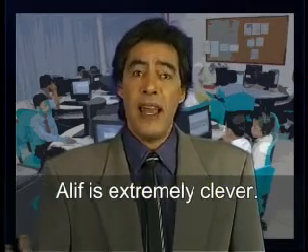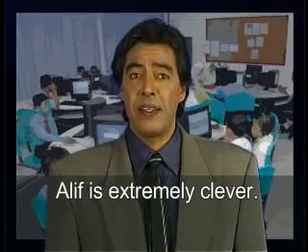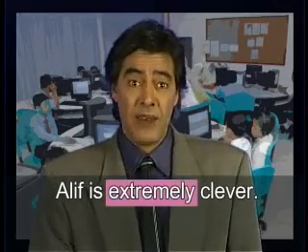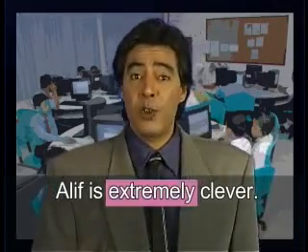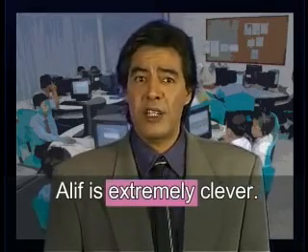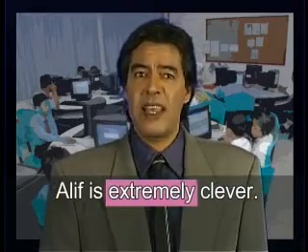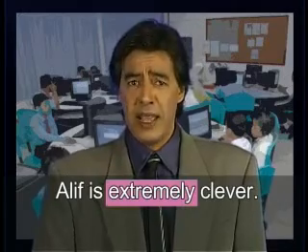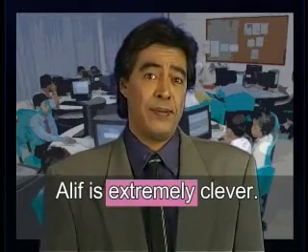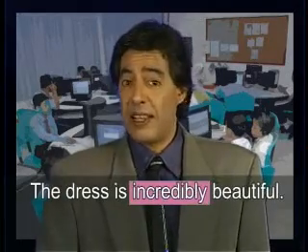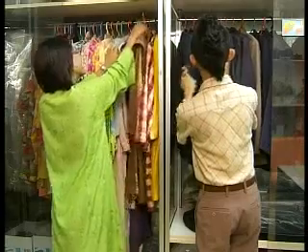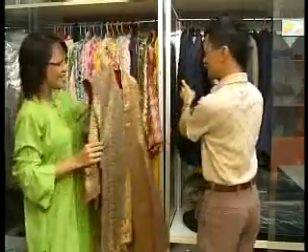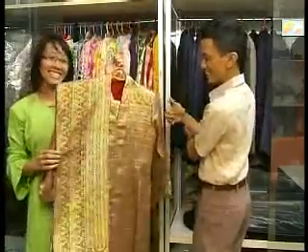When we say Alif is extremely clever, the word extremely is the adverb. The adverb extremely tells us that Alif isn't just a little clever, it tells us how clever he is. He is very, very clever. Look at another example. The dress is incredibly beautiful.